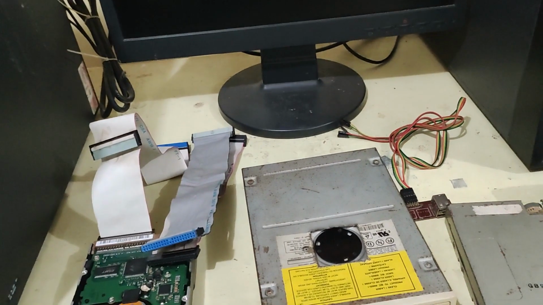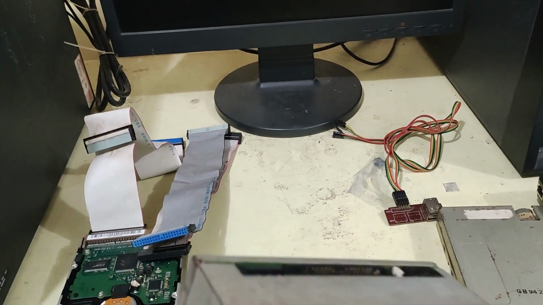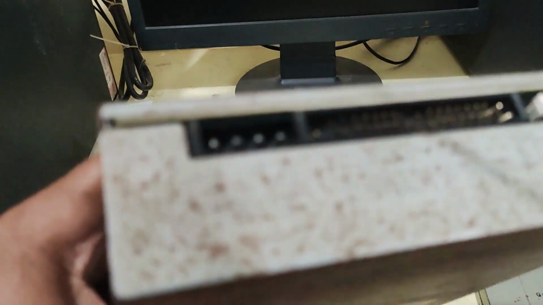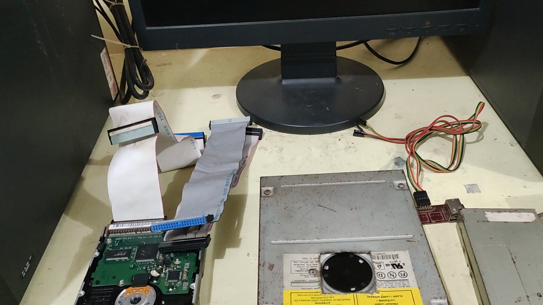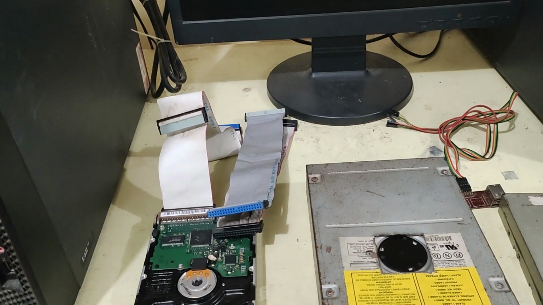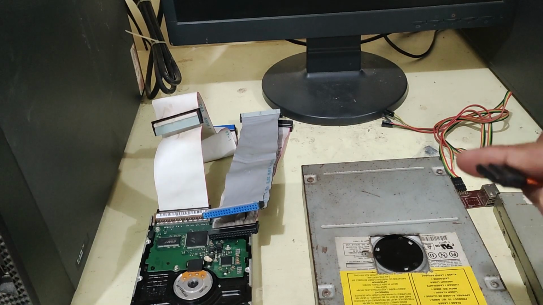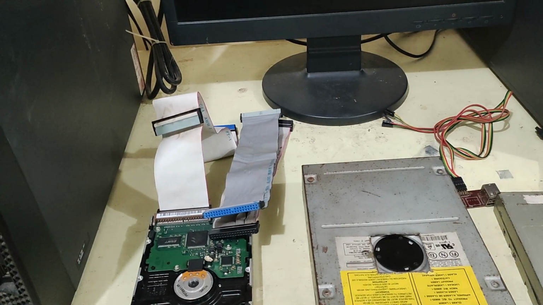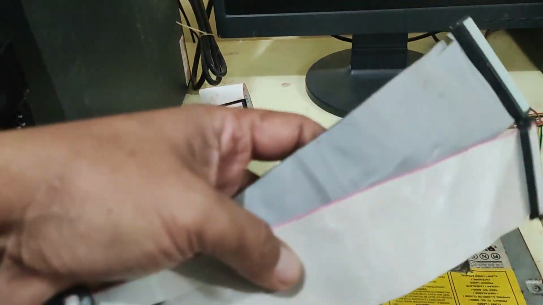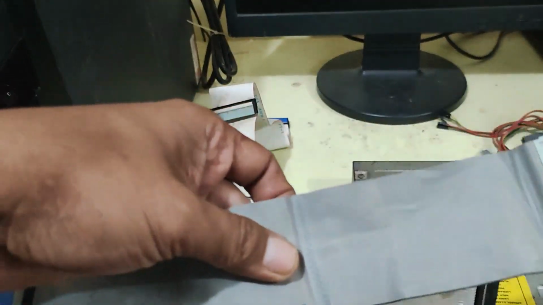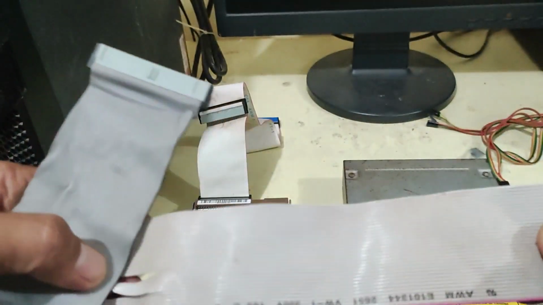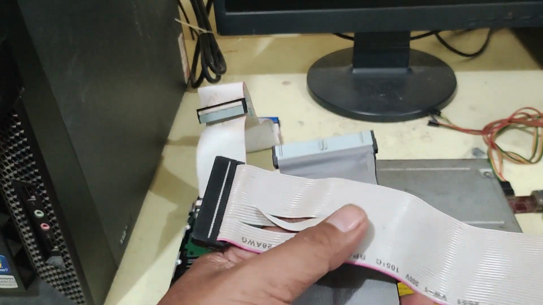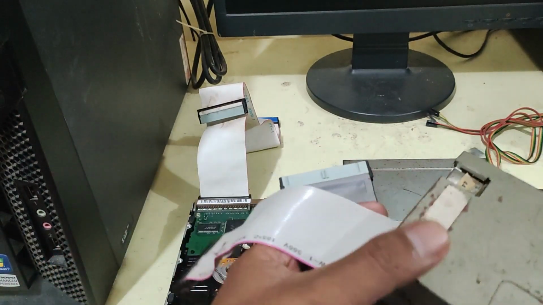Pero this one, gumamit ng PATA or IDE pin. Yung iba nito, gumagamit na ng SATA type. Ito, SATA. Then we have the IDE cable, integrated device electronics cable, 40 pin and 30 pin. 30 used for floppy drive. Ito dito.